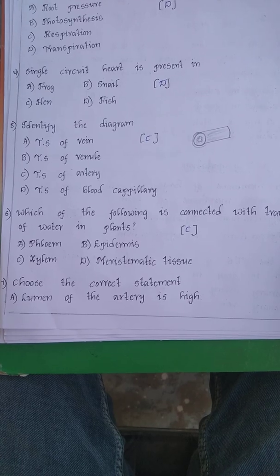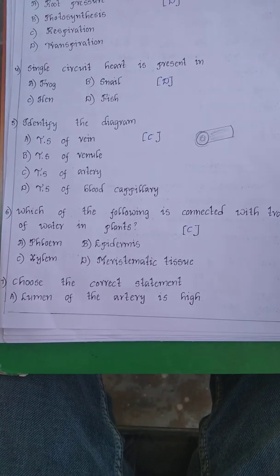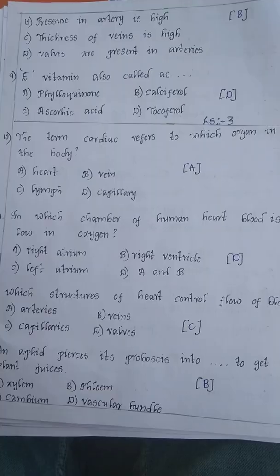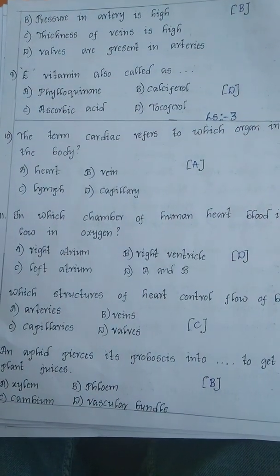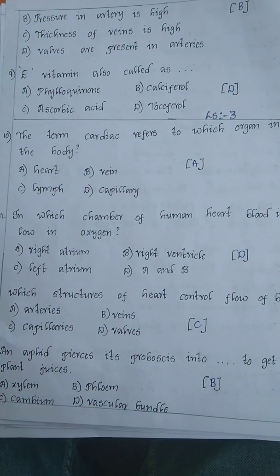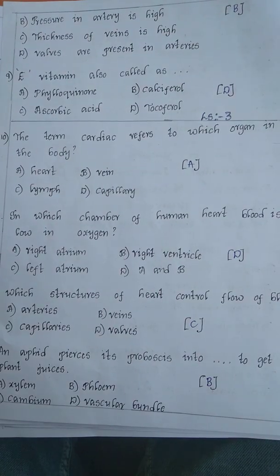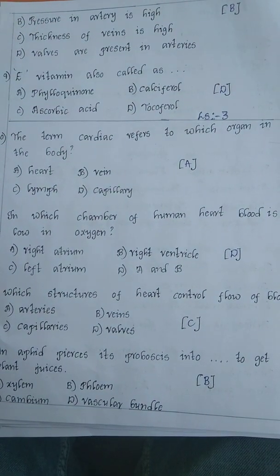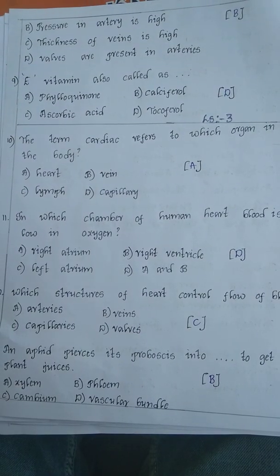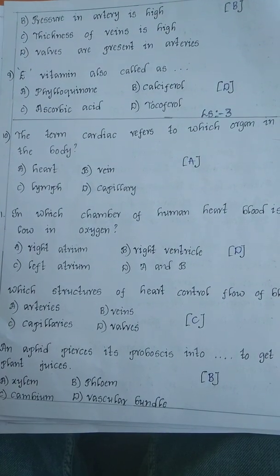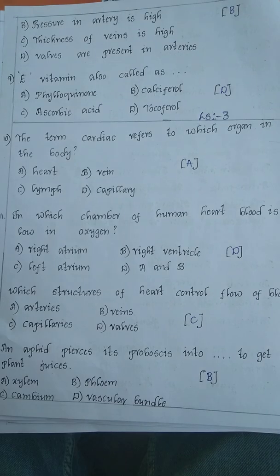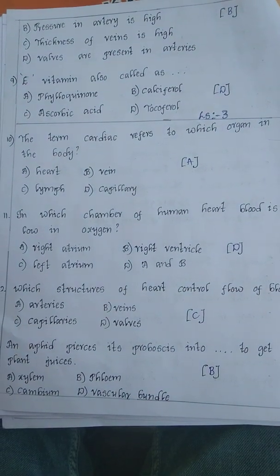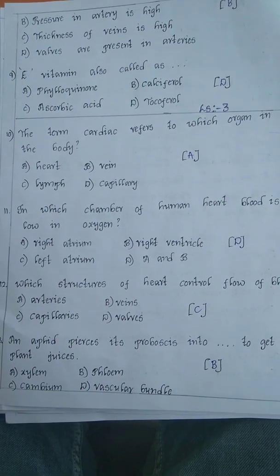Choose the correct statement. Lumen of the artery is high, pressure in artery is high, thickness of veins is high, valves are present in arteries. Obviously, pressure in artery is high. Yes. Vitamin E is also called tocopherol. Okay children, vitamin E is called tocopherol.